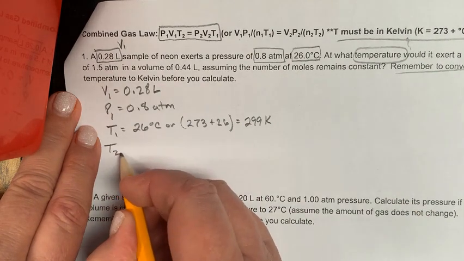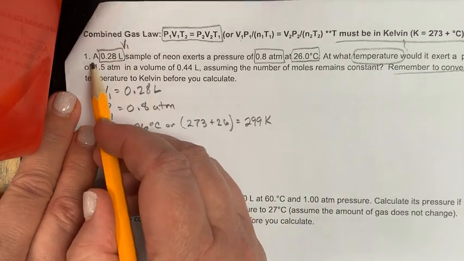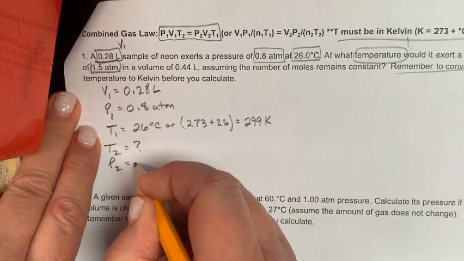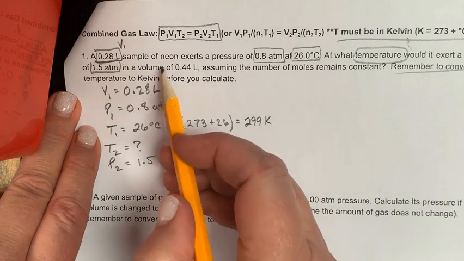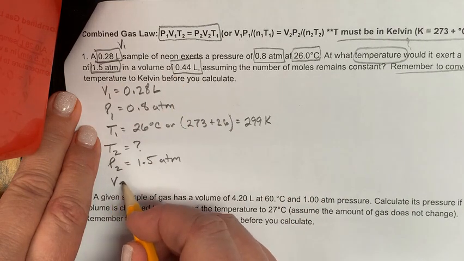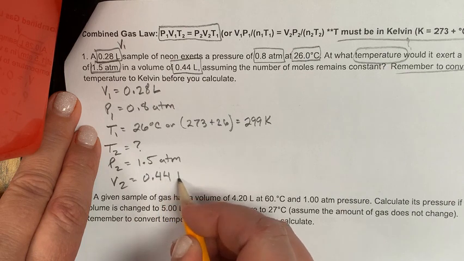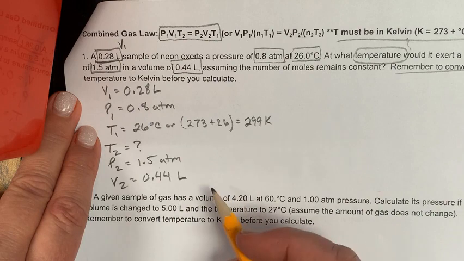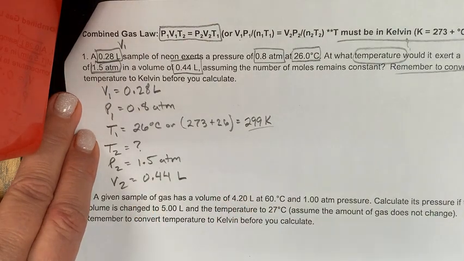At what temperature, okay, so we don't know this, our T2 is unknown. Would it exert a pressure of 1.5 atm? So that's our second pressure, 1.5 atm, and a volume of 0.44 liters. So we converted to Kelvin, we're good. We can set this up.